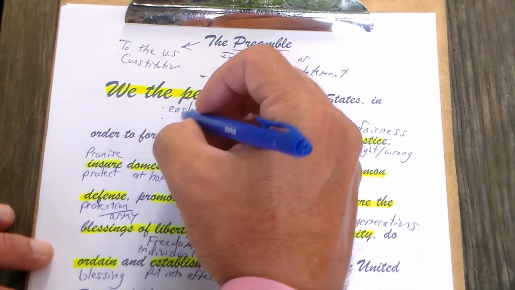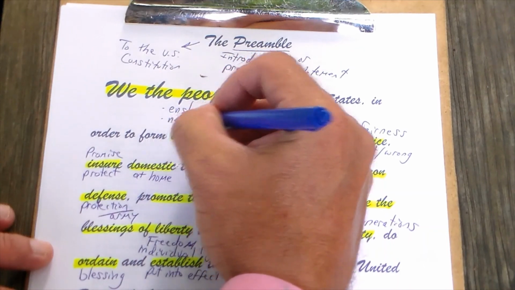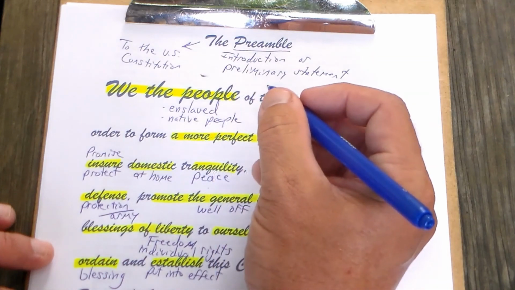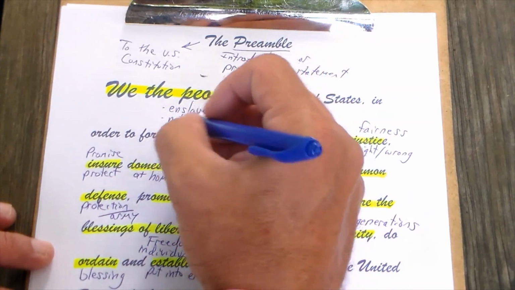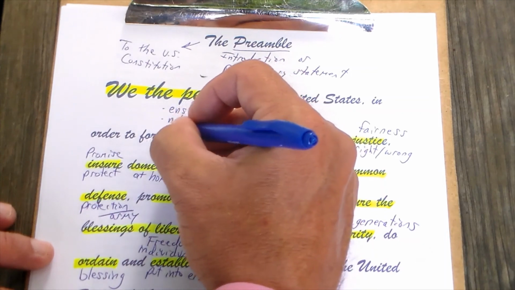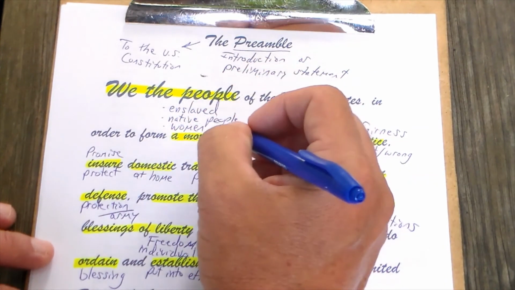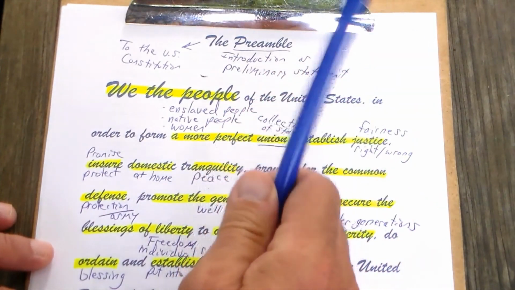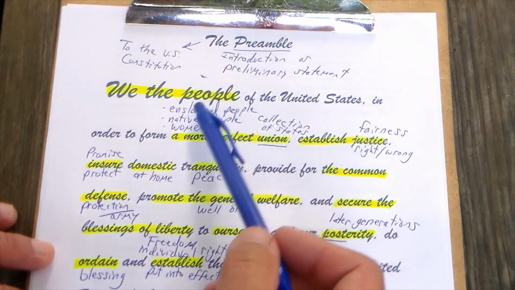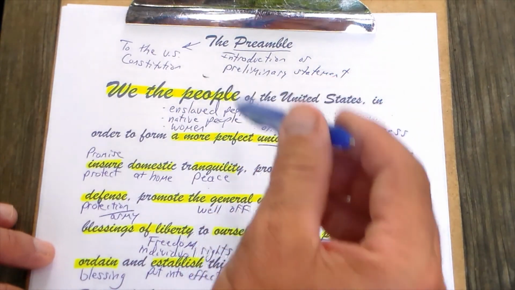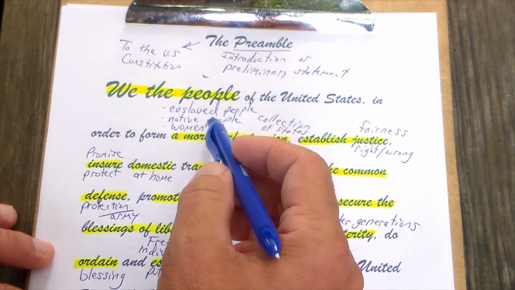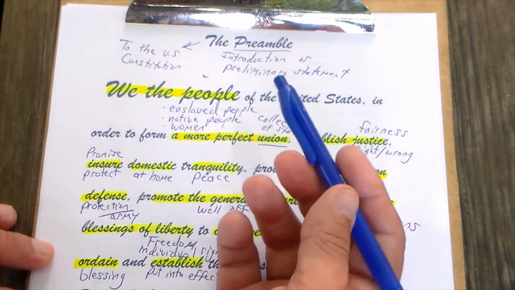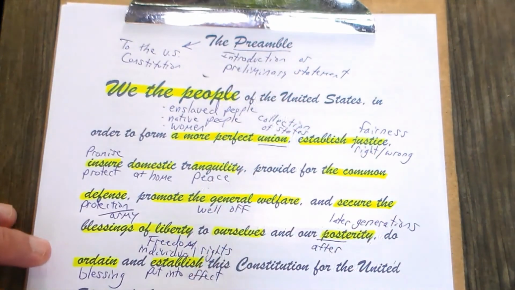It did not include any native people. They were not included. They were not invited to the Constitutional Convention. It certainly did not include women. Women had very few rights at the time. They certainly didn't have the right to vote. So even though we look at this today as a point of pride, and it should be, we have to remember that at the time in 1787, we the people didn't mean all the people. It really meant the people in power, white males at the time. And that's the preamble to the Constitution.